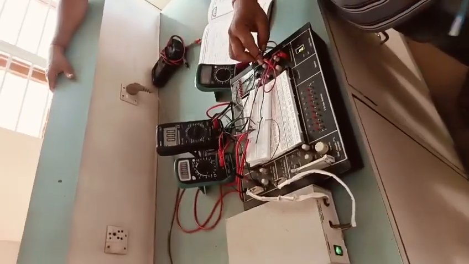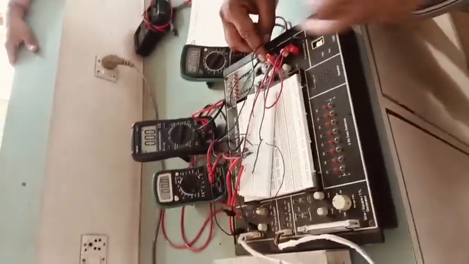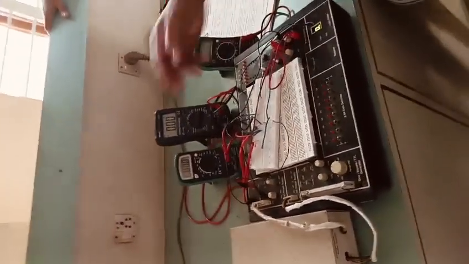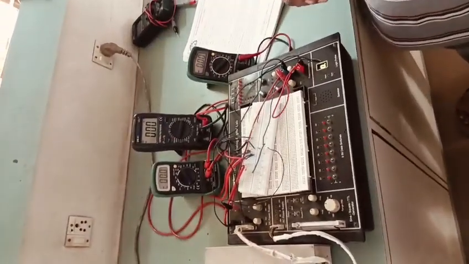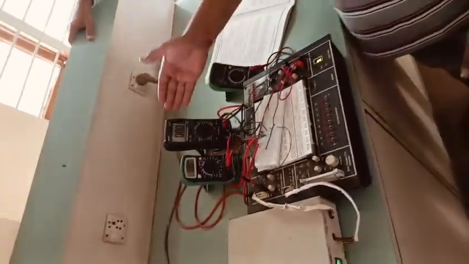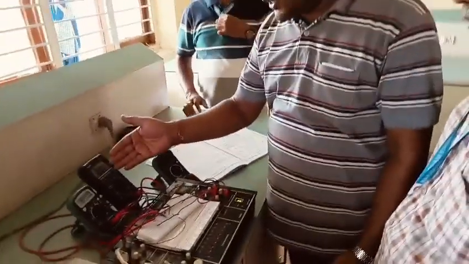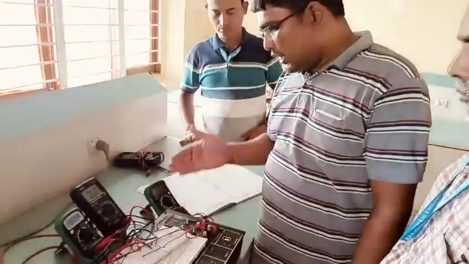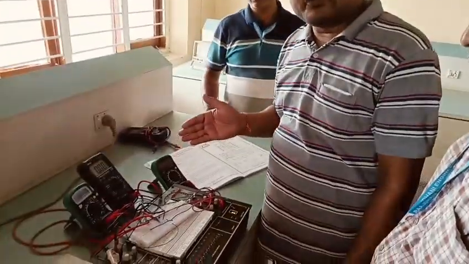This tab controls the value of IB. There are three multimeters here. This one shows the IB, or base current, this one shows the IC, or collector current, and this multimeter shows the VCE, or the output voltage.